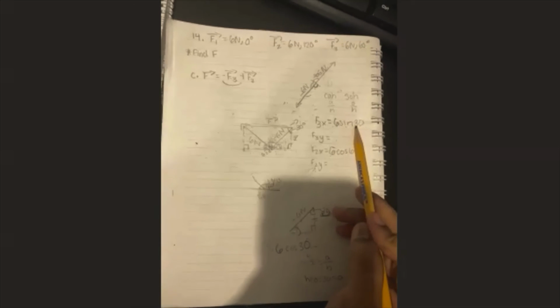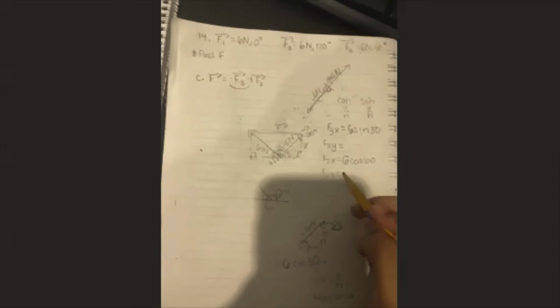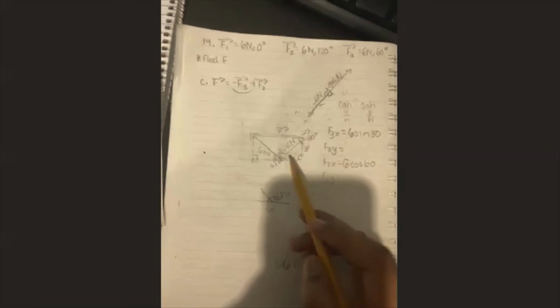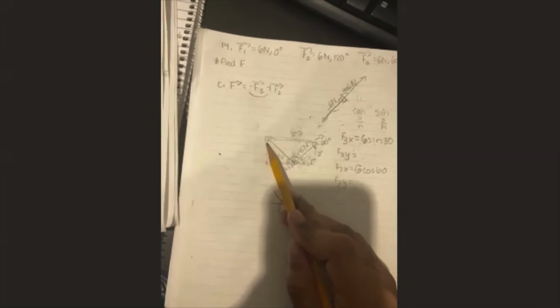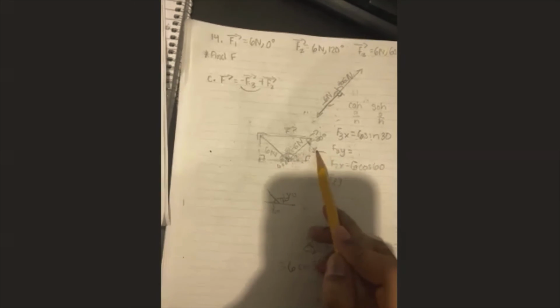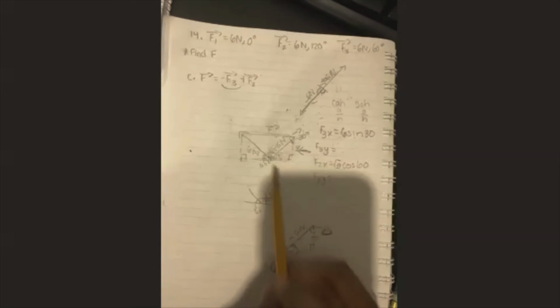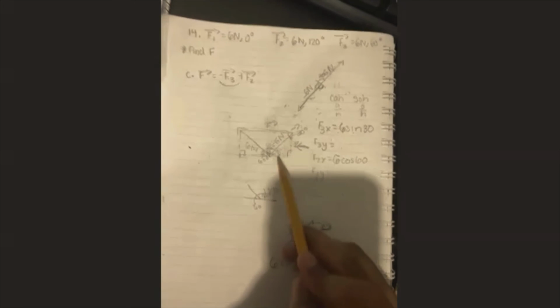Because of what I explained right now, we get 6 sine 30. And so if we're going to do y, let's do y for f3y. So f3y is this value right here. This is our y value. And so what are we going to do? Let's see what cosine does. Cosine is adjacent over hypotenuse. And as I explained right here, adjacent is going to give us our y value. So we're going to use cosine. So our magnitude, cosine 30.